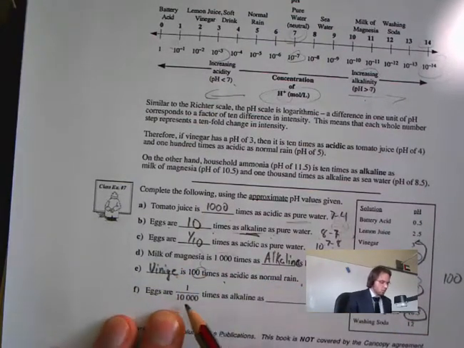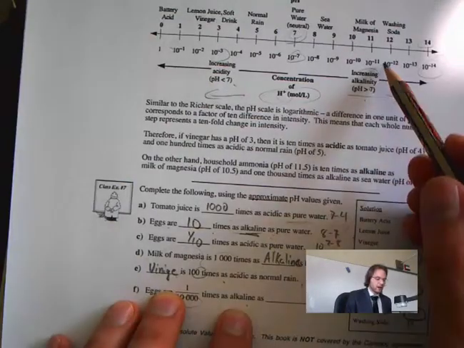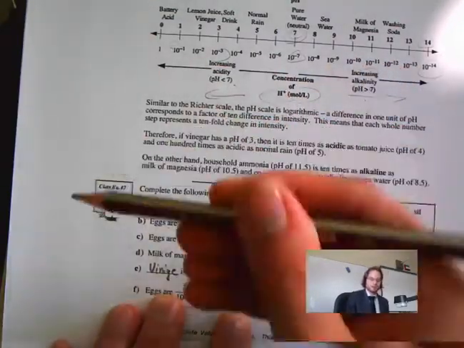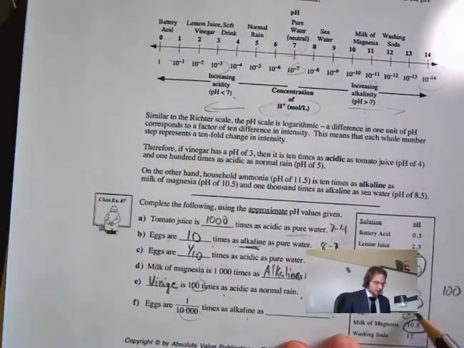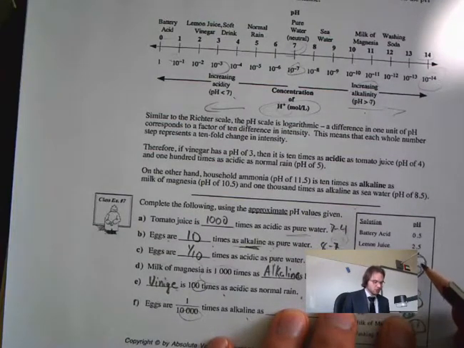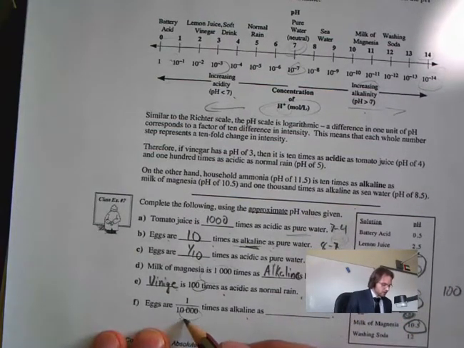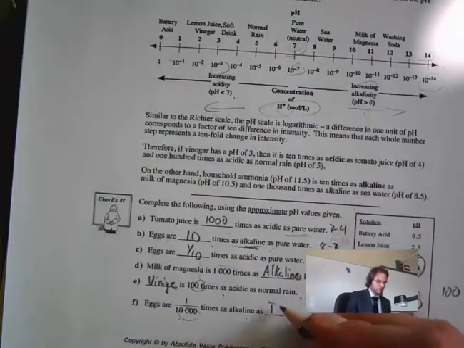Now eggs are 1/10,000th as alkaline. So if they're looking at alkaline, eggs are here. We want something more on the acidic side. So going this way. So eggs, and we want something more acidic, so that's going to be a lower pH. And how many is this? There's 4 zeros, so it's 4 lower. So that's going to be tomato juice.